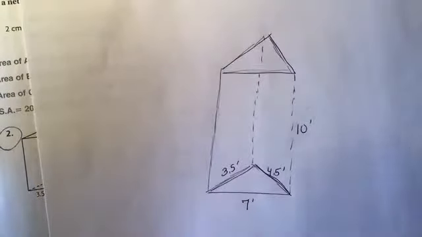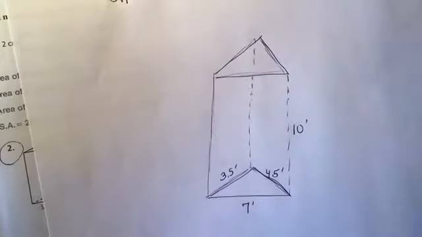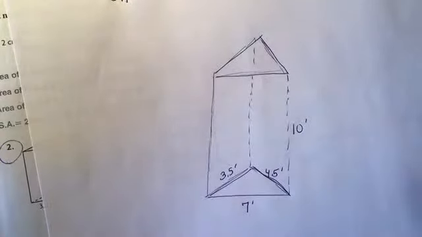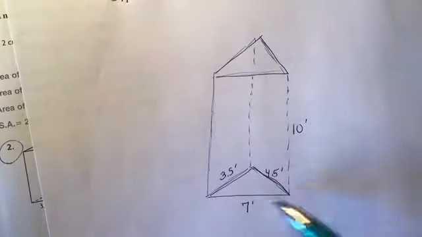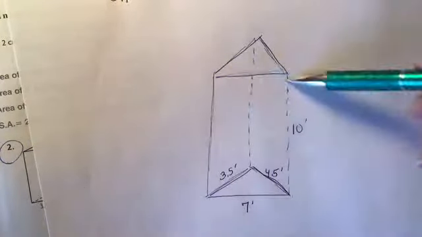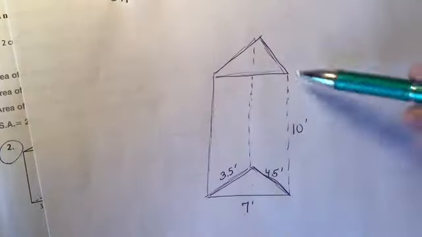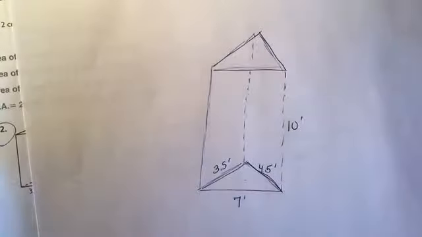Not the greatest drawing, but not a right triangle. It's just a regular scalene triangle that has 3 different side lengths. So I drew a triangle. It's 3.5 feet, 4.5 feet, and 7 feet. Then I did my length going up to my next triangle. This triangle is going to match that one. And my height here is 10 feet. So if you want to sketch that, and I'd like you to draw the net for both of these 2 that I'm having you do, and find the area of the pieces, put it together for surface area. Next time up, I'll show you the formula.